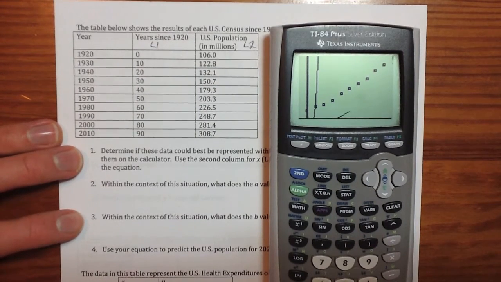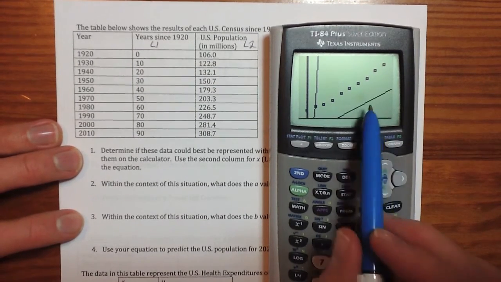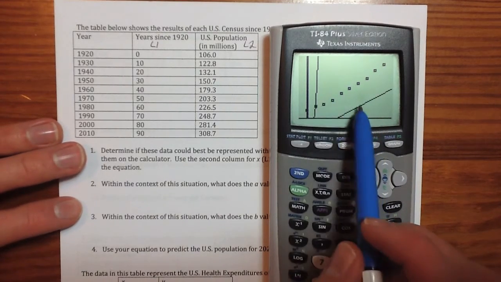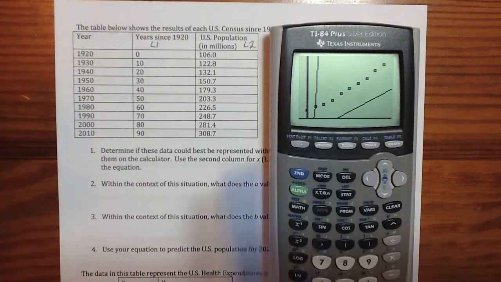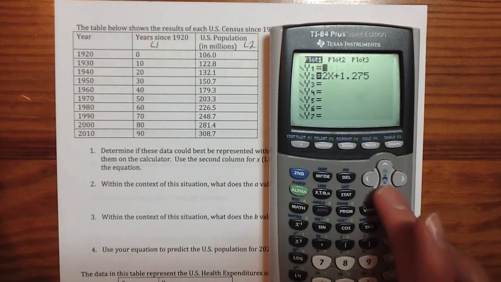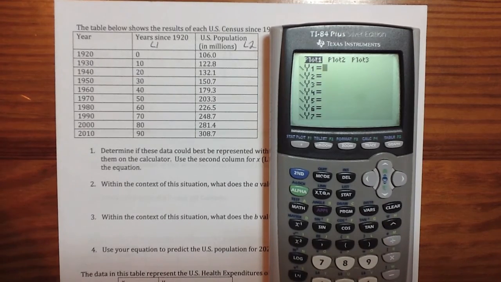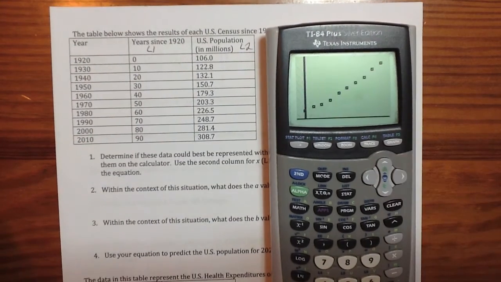It probably is to our benefit to get that and that out of the way. So sometimes these things are left over. They're clouding my view. Press Y equals and clear both of them. There we go. They're gone now. And we can press graph again.